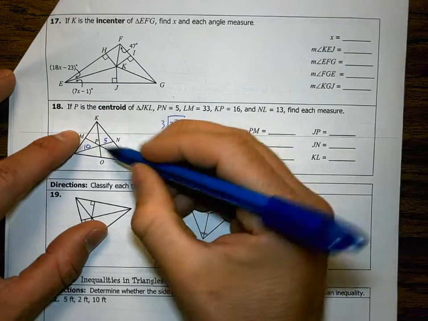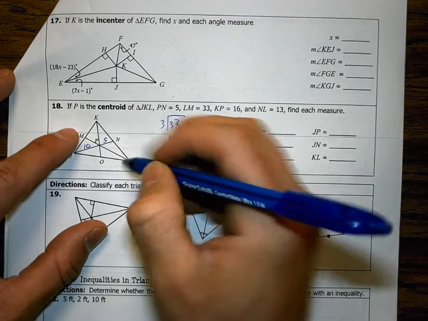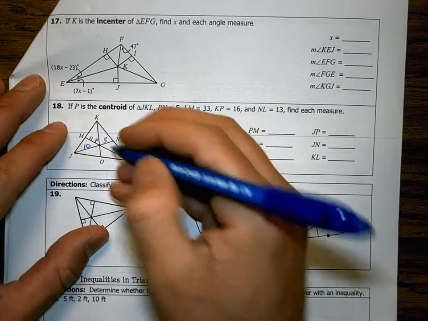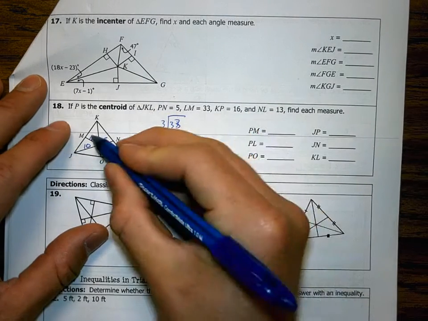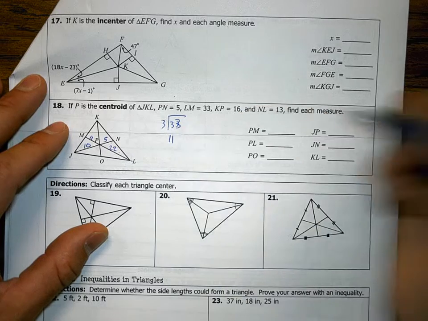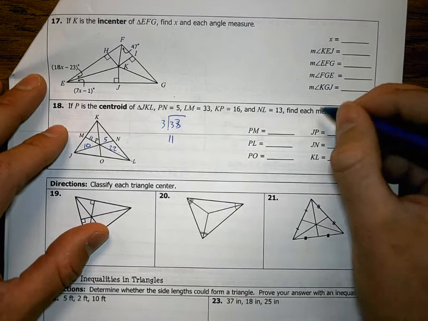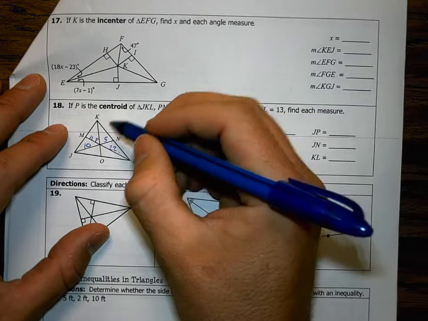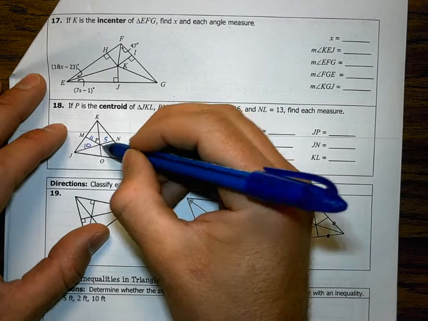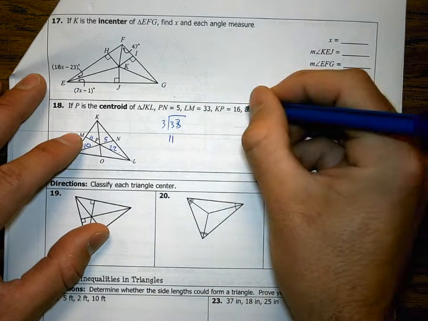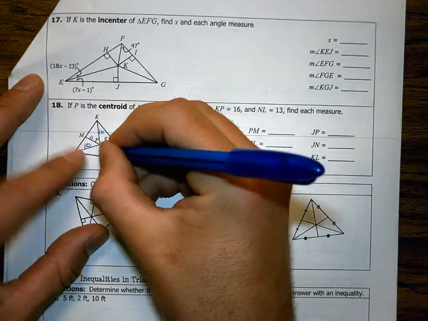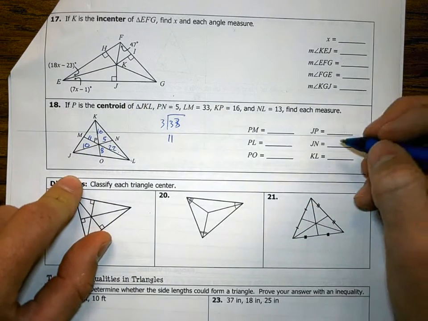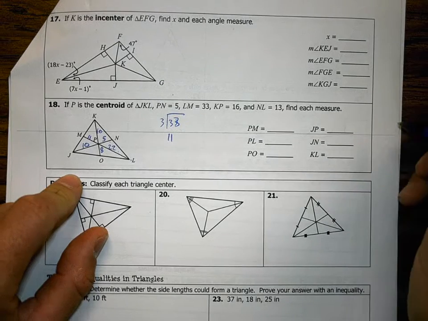So the short side of this entire thing is 11. The longer side is double that, which is 22. So 11 plus 22 adds up to 33. Now I need KP. The long side is 16. So I know the other side is half of that, which is 8. And now you can solve for all the missing sides.